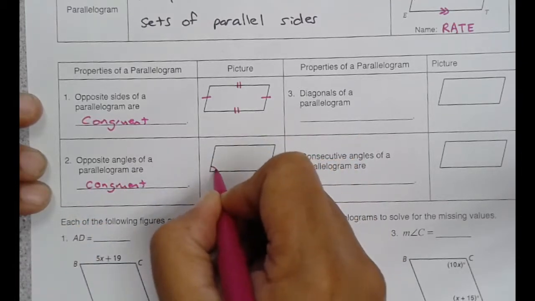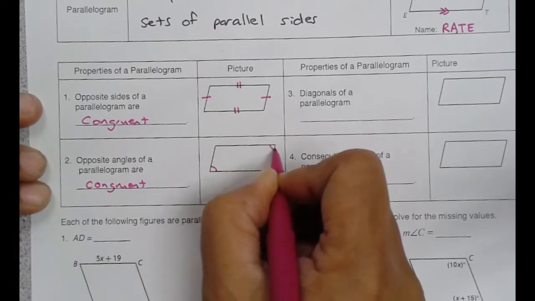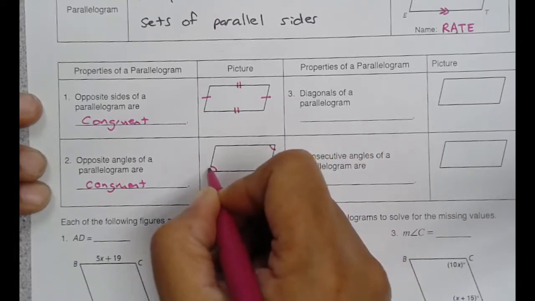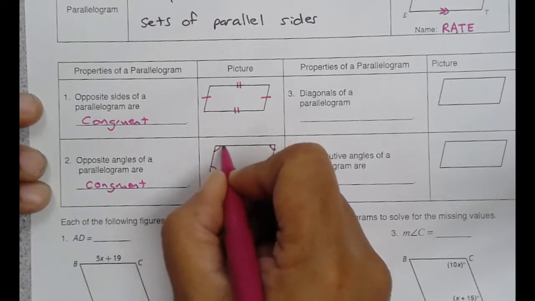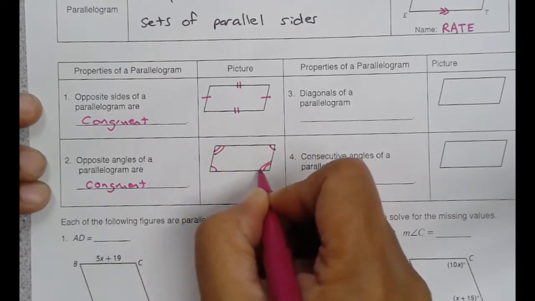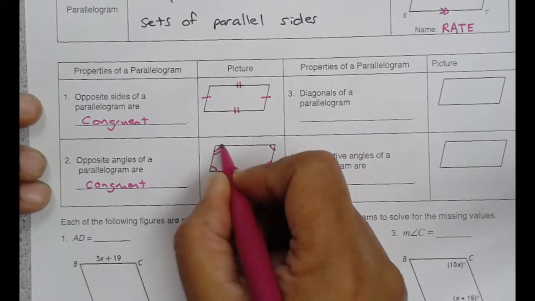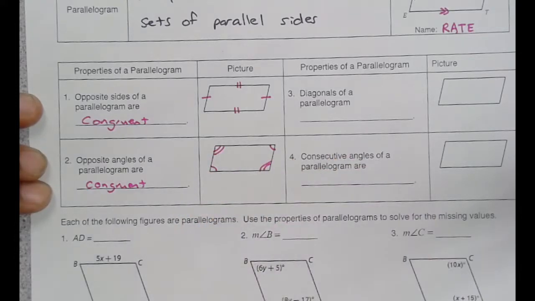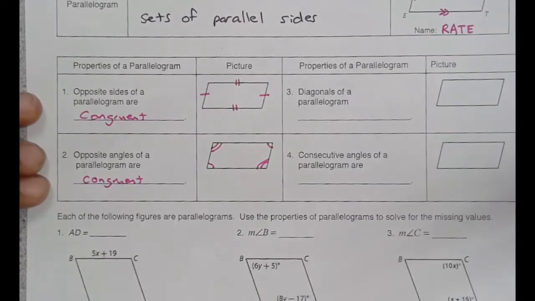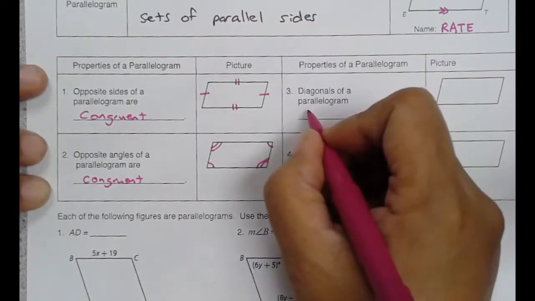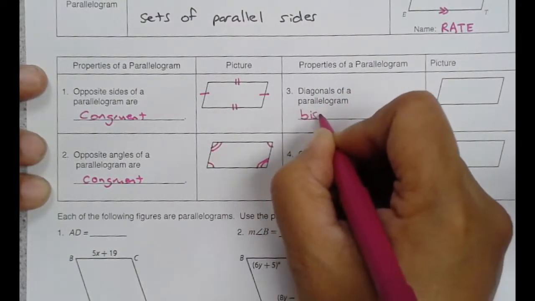So opposite angles, this angle all the way across, these are equal to each other. And notice they're all acute. These two are less than 90. These two are congruent, opposite of each other. That one's also, this is obtuse, larger than 90 and larger than 90. Okay, diagonals. Diagonals of a parallelogram bisect each other.